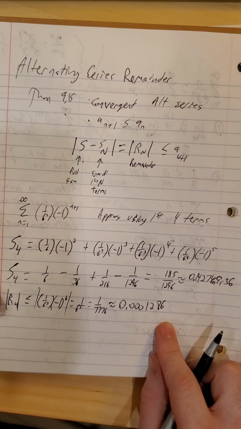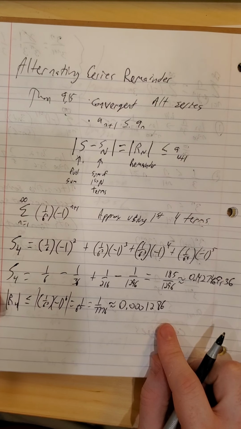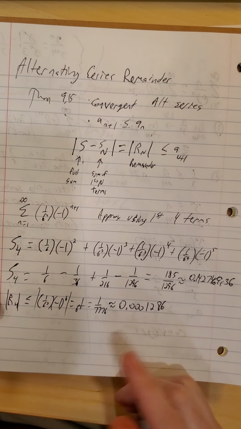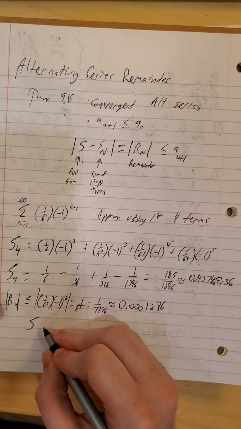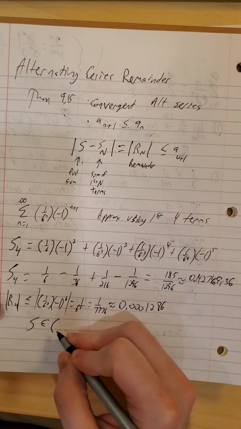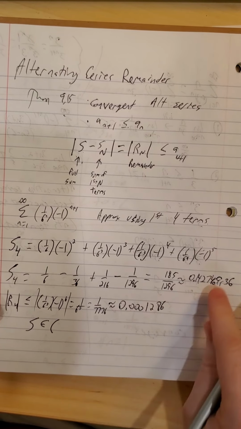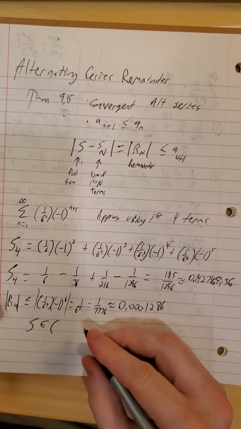So this is sort of a bound on our margin of error. This is our maximum error here. So our true sum, somewhere between our estimate minus this and our estimate plus this.